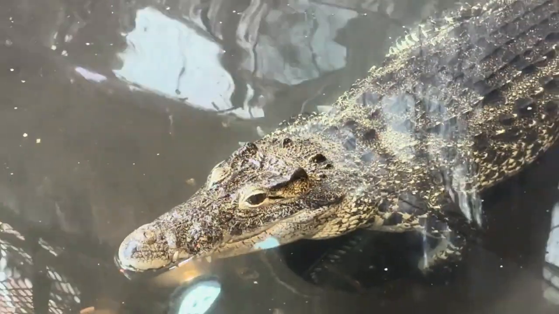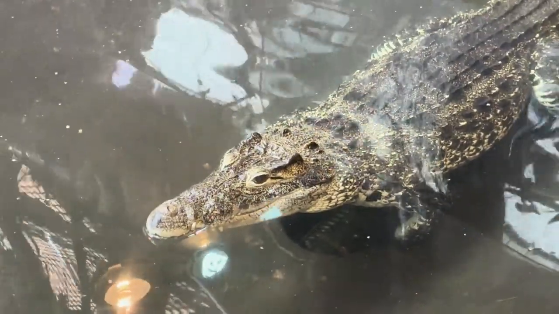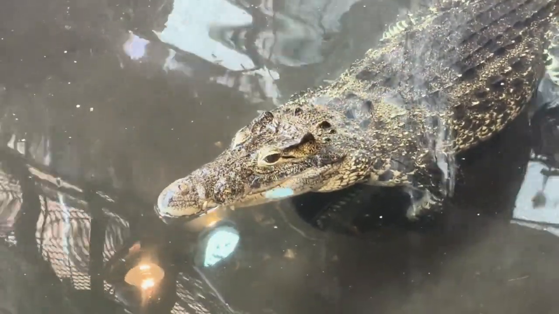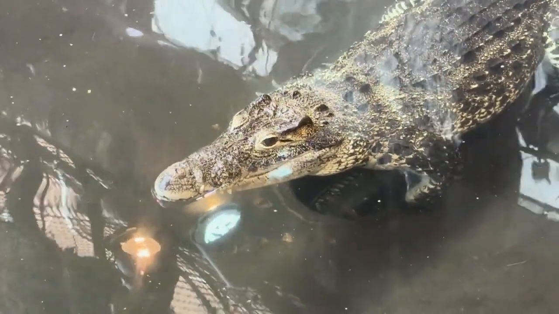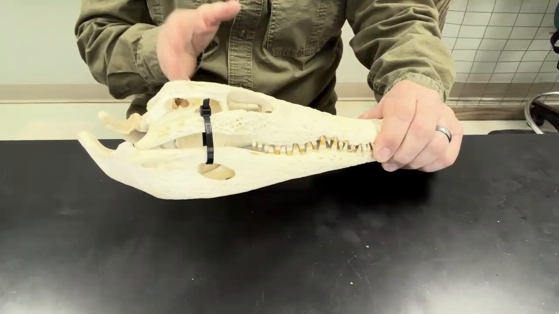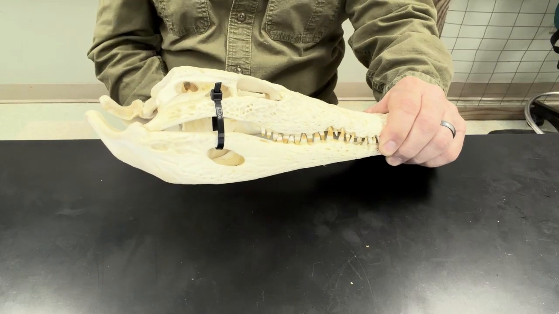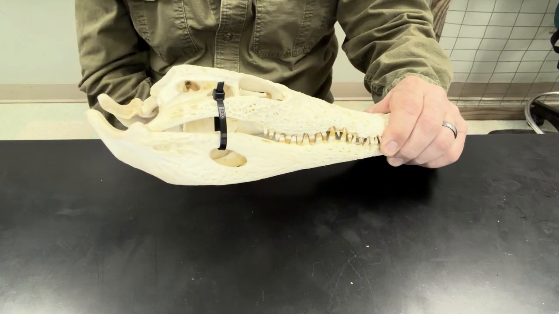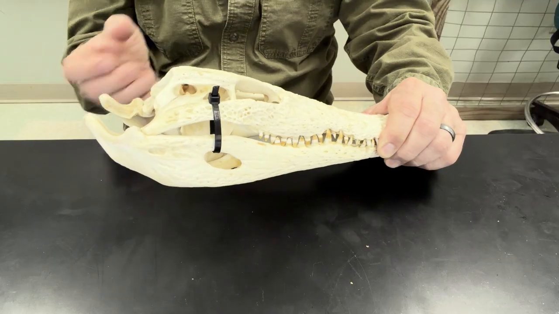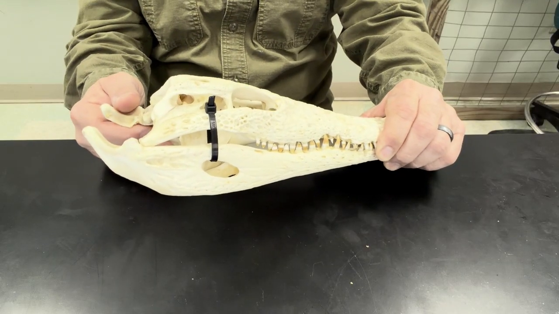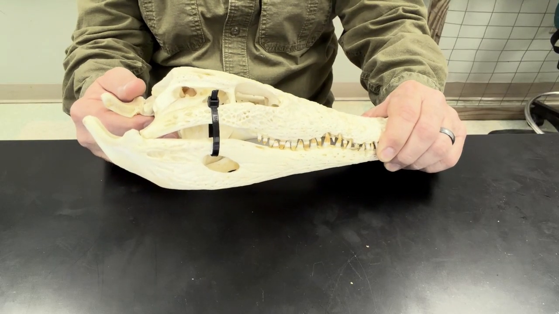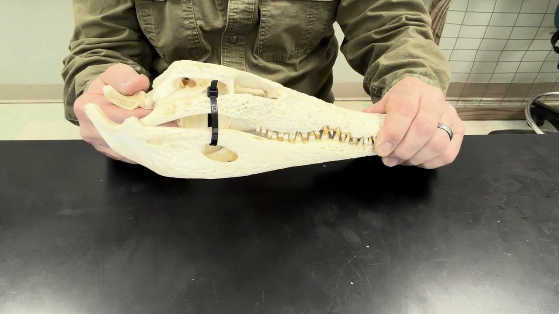Those big squamosals will sit up higher than the top of the eyelid, almost giving them a horned-like appearance. That is a classic characteristic to look for, not only on the Cuban crocodile, but also other species that we'll talk about later on in other episodes of this series.